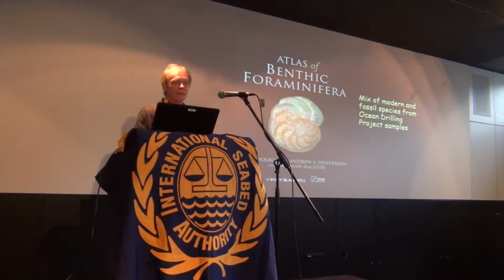There's also this nice atlas of benthic foraminifera, which is a mix of modern and fossil species, mainly from ocean drilling project samples. So these are fossilizable species. It's a nice book with lots of nice pictures in it, but most of the forams that you find in this book you won't find in the CCZ.